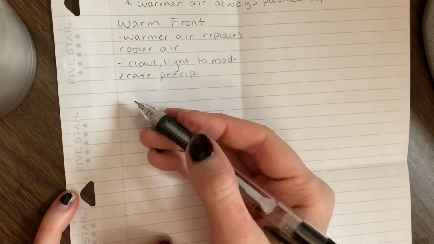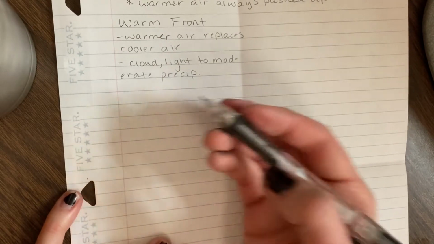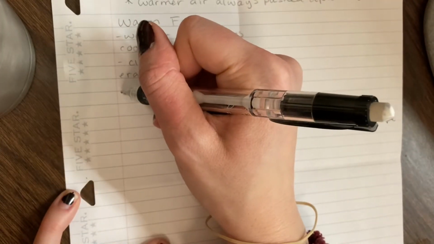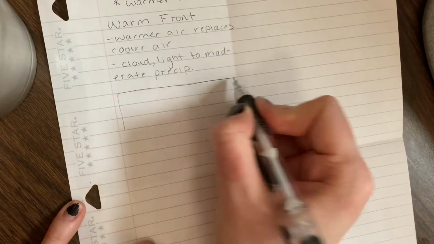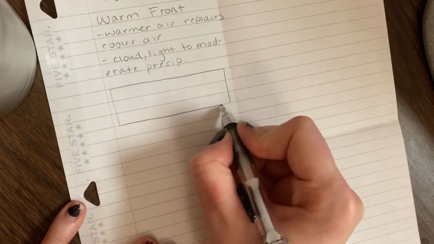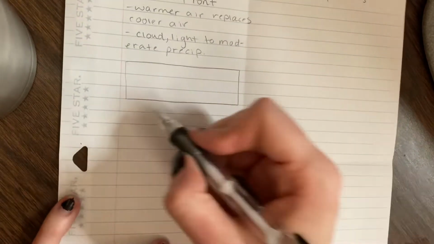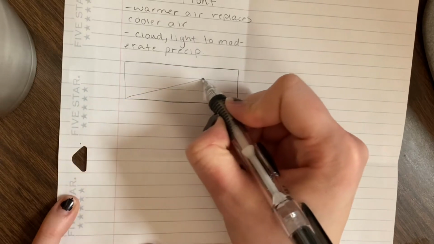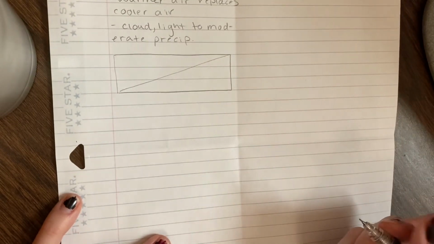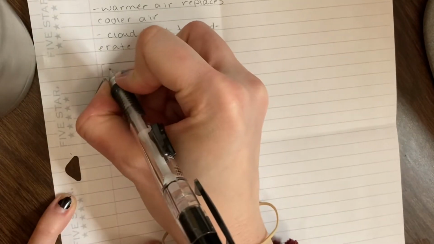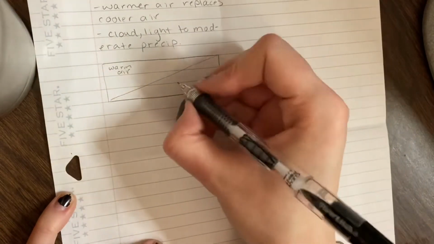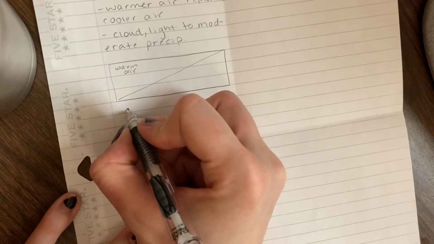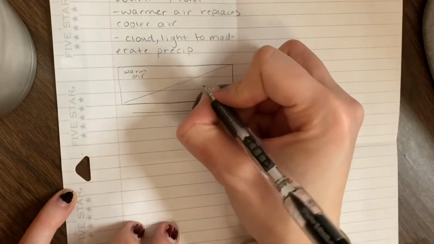Okay, now beneath this, we're going to draw a diagram showing the air movement with a warm front. So let's draw, I'm going to do three lines tall diagram, make a little rectangle. I'm going to divide it in half diagonally like this. Here is going to be my warm air. It's going to be pushed upwards by cold air. So the front is moving in this general direction. Here's my cold air.